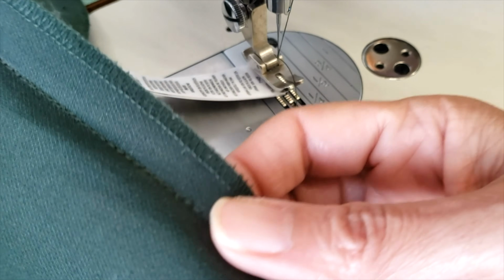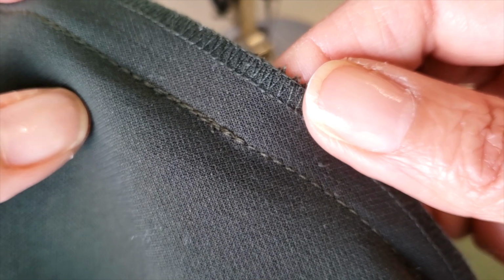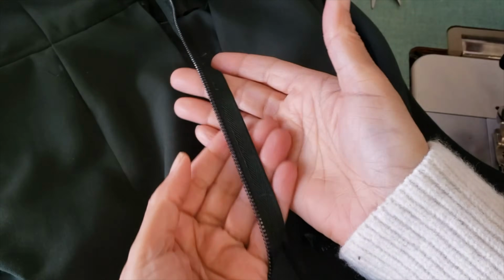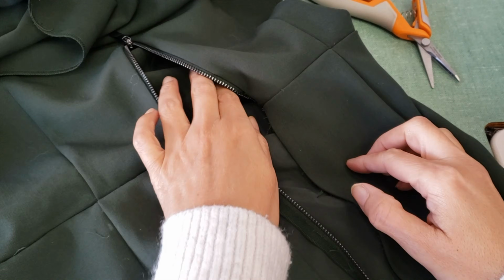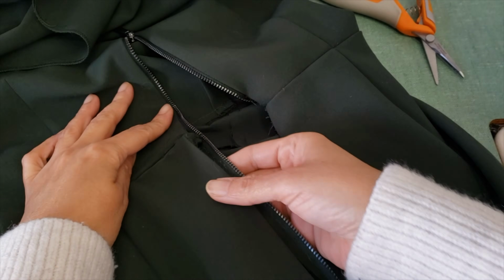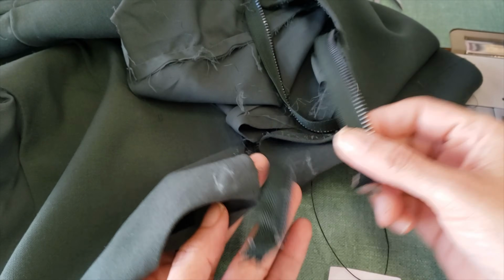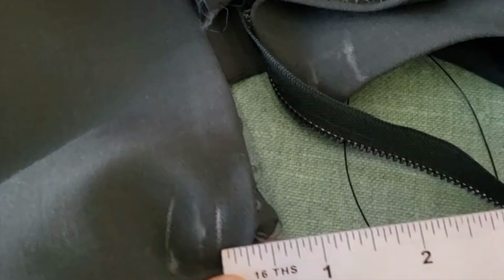Now is the time for the zipper. This is a tricky part, and remember that we are going to take this opportunity to take a little bit in the collar area. So my next step is to mark that.